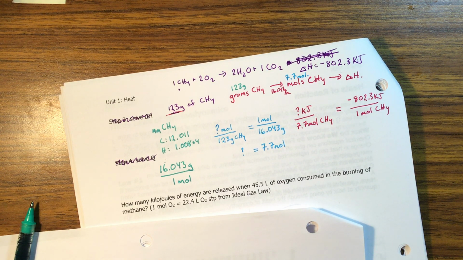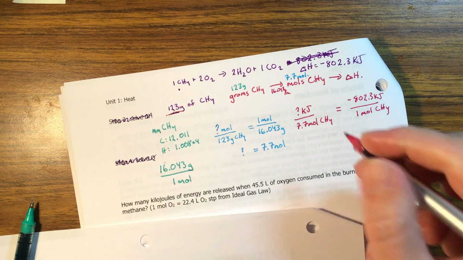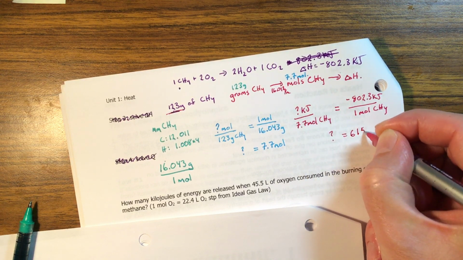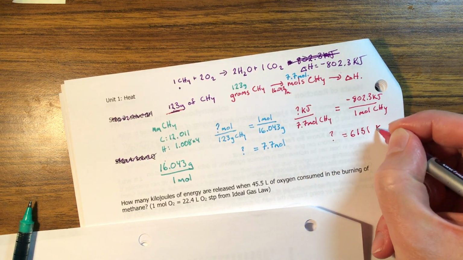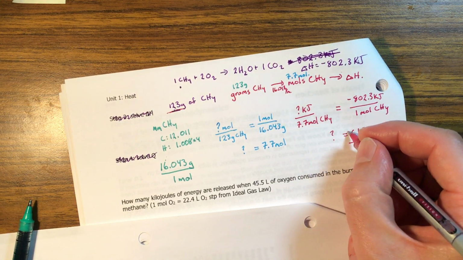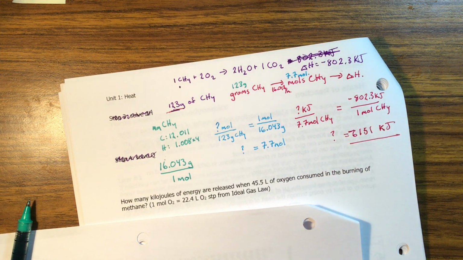I just multiply by 802.3 equals 6,151 kilojoules of energy. There's my answer. And it's negative, right? Because it's an exothermic reaction.